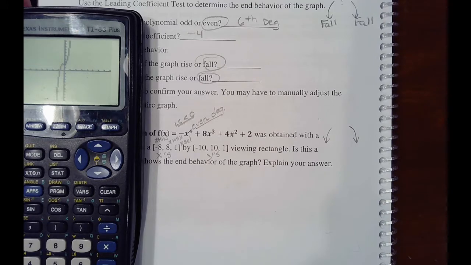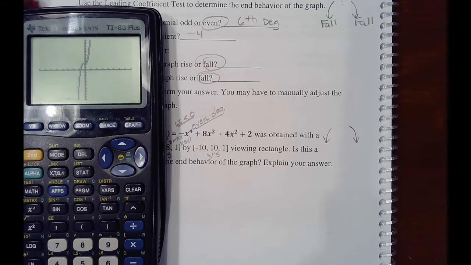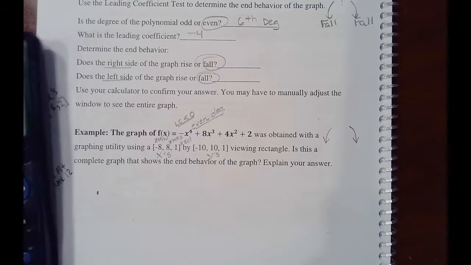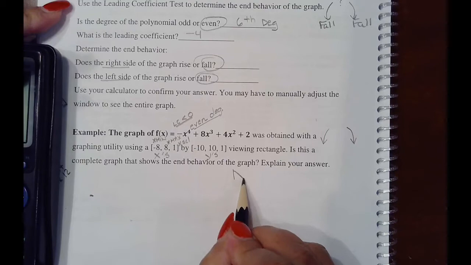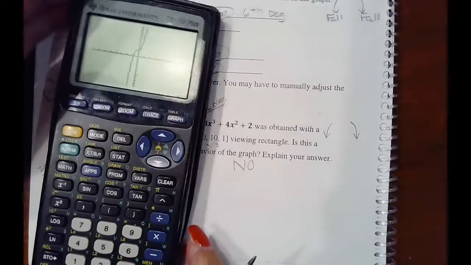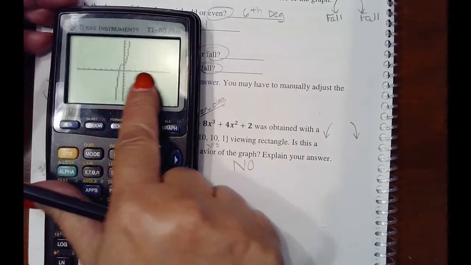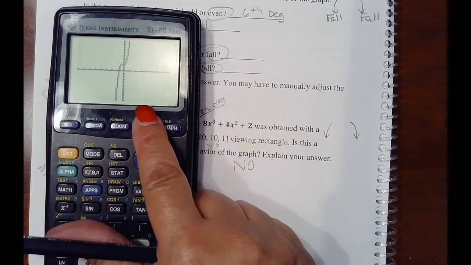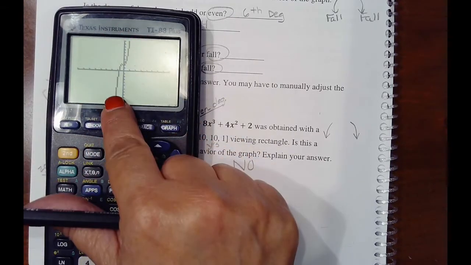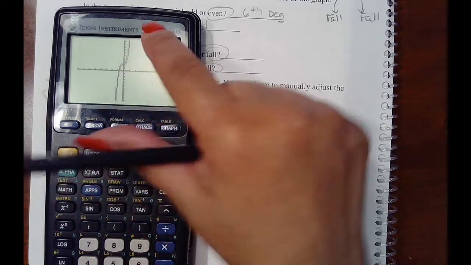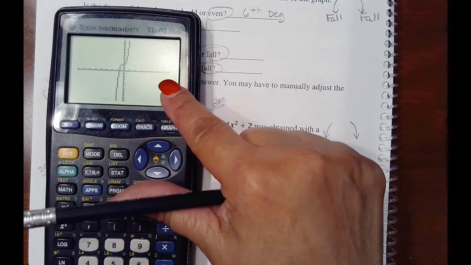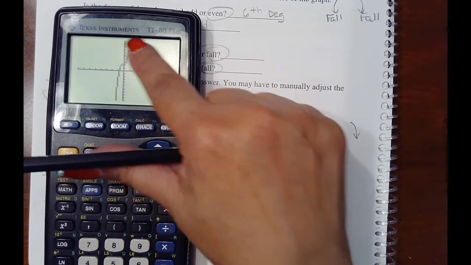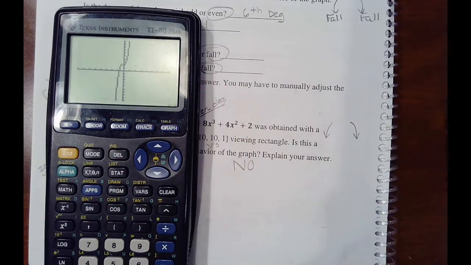So they're saying that this was put in the graphing calculator. This is the graph that it produced. And the question is, is this a complete graph that shows the end behavior of the graph? No. We already know that both ends should go down. But because there isn't enough of a y-axis, you never get to see it come down again. We can see this end coming down. This is going in a downward direction. But because there's not enough over here, you would need a much bigger positive x-axis in order to give this room to come down again.